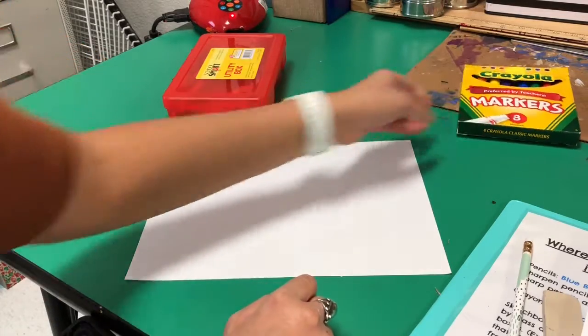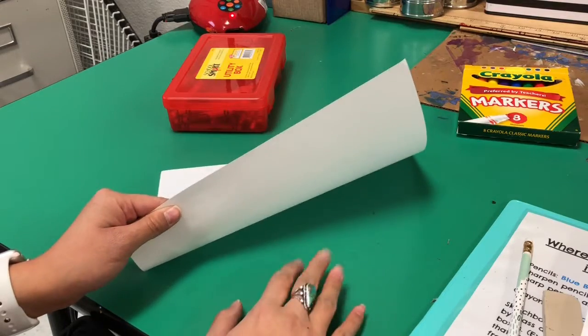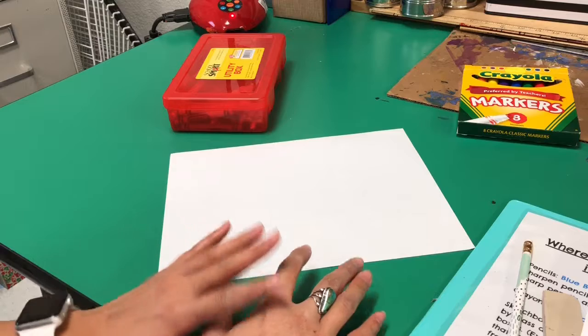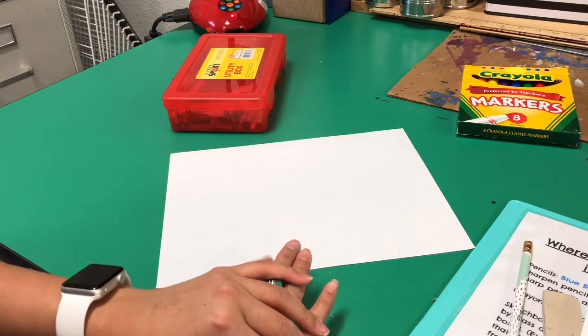I wouldn't use Sharpie because this paper is quite thin and it's going to bleed through and go onto our table. So stick with markers and crayons for today. I wouldn't use pencil only because we won't be able to see it that well in your stop motion video.